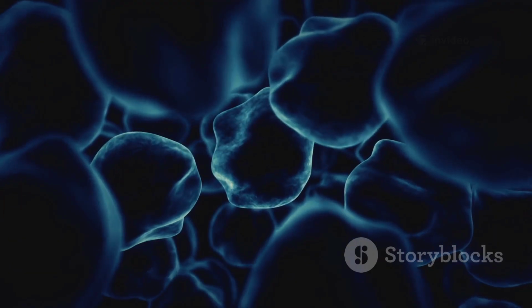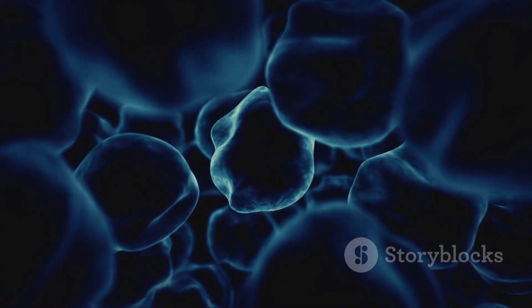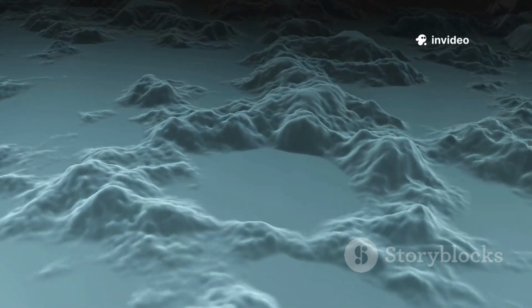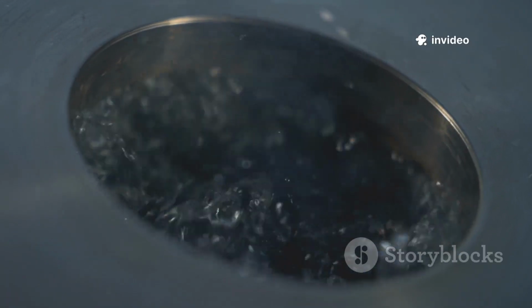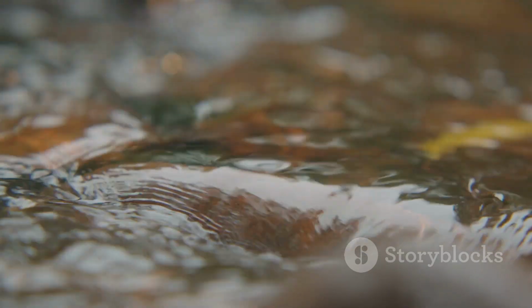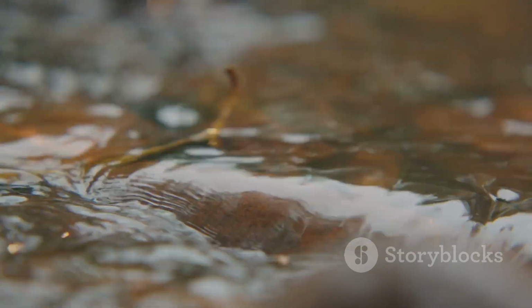Step 3. The checkpoint. Plasma membrane. Here, water can take two routes. It can slip directly through the lipid bilayer a bit, or more efficiently, it passes through protein channels called aquaporins. That's osmosis. Water moving toward where the water is less free, usually where there are more solutes inside.